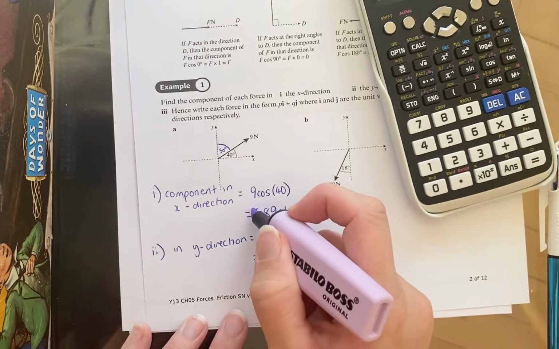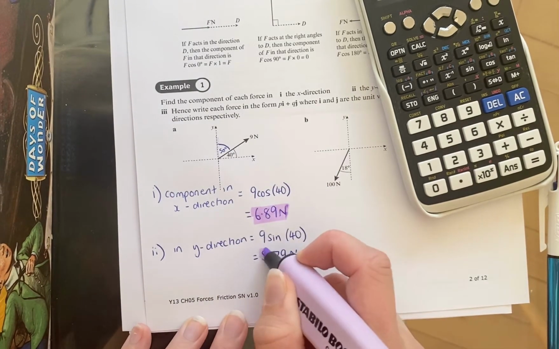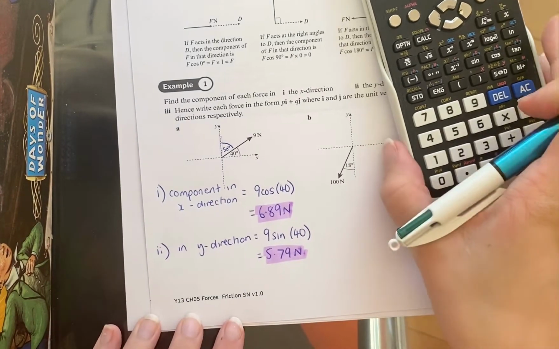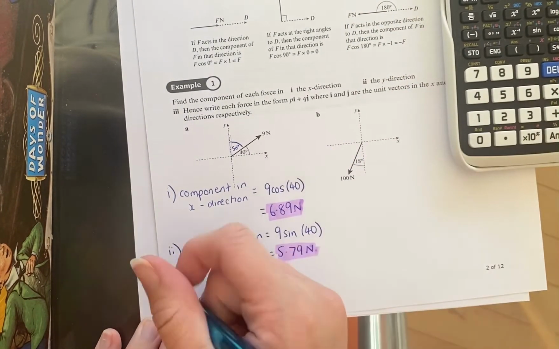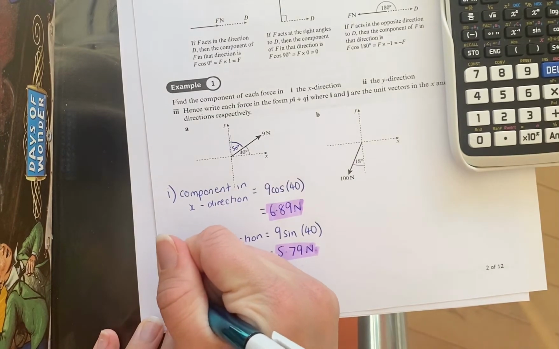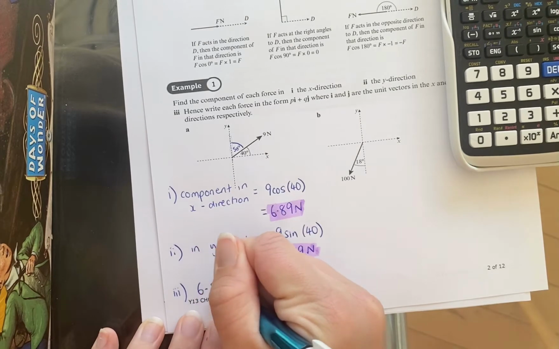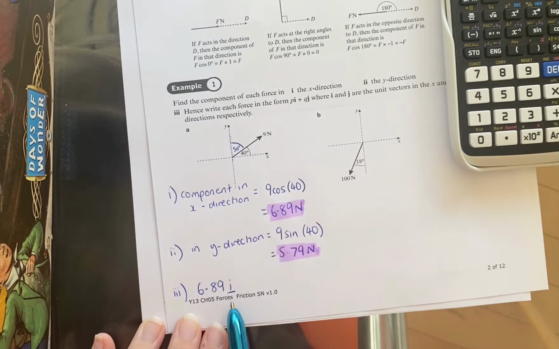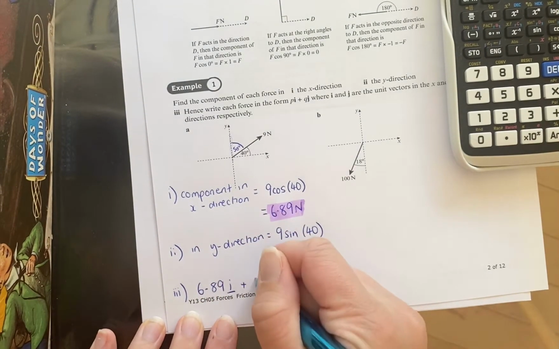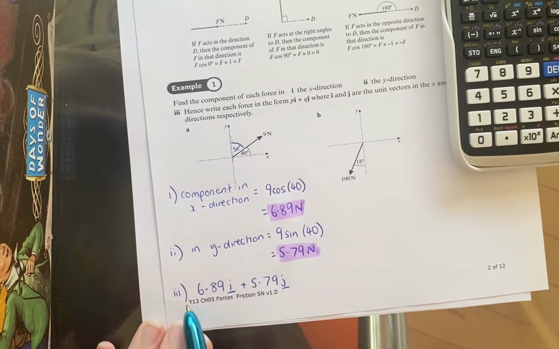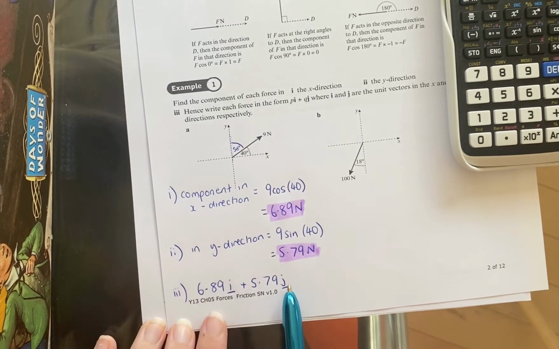So I found the component of the force in the X direction and in the Y direction. If I'm writing it using the I and J vectors, then I can say that it is 6.89 I plus 5.79 J. And that's written using the I and J vectors. That is my force.